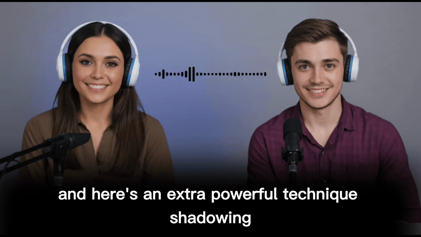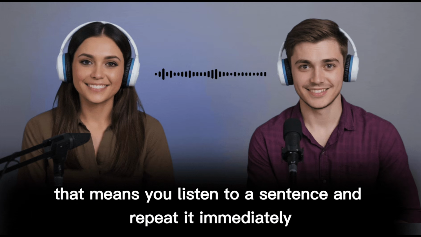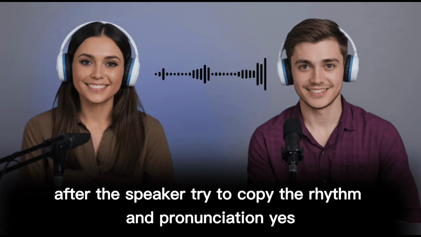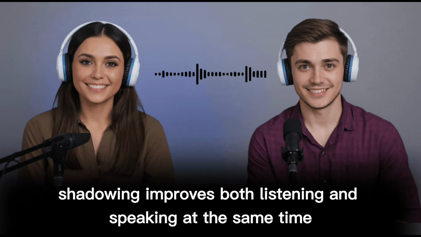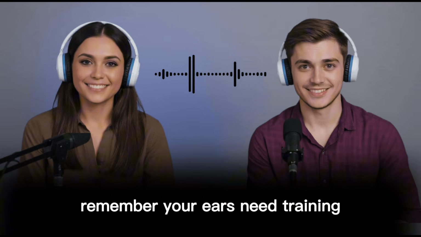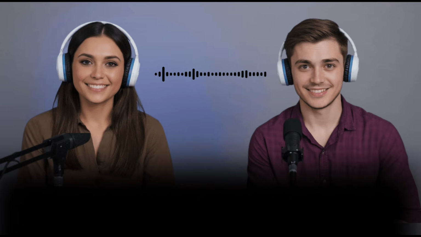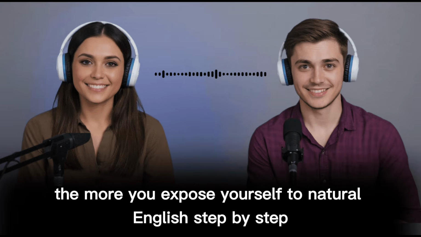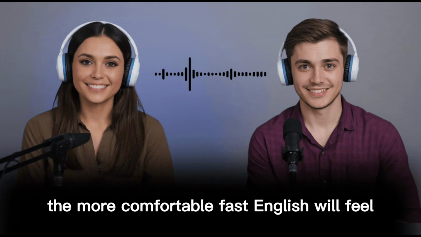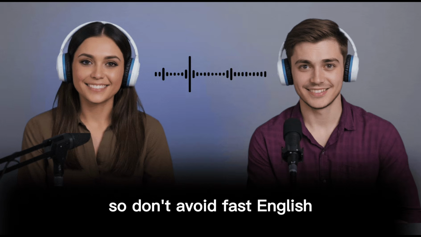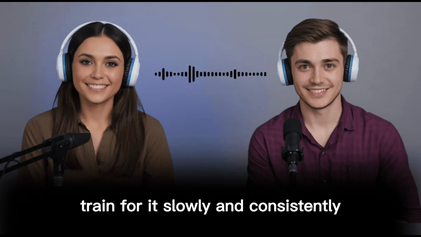And here's an extra powerful technique: shadowing. That means you listen to a sentence and repeat it immediately after the speaker. Try to copy the rhythm and pronunciation. Yes, shadowing improves both listening and speaking at the same time. Remember, your ears need training. The more you expose yourself to natural English step by step, the more comfortable fast English will feel. So don't avoid fast English. Train for it slowly and consistently.